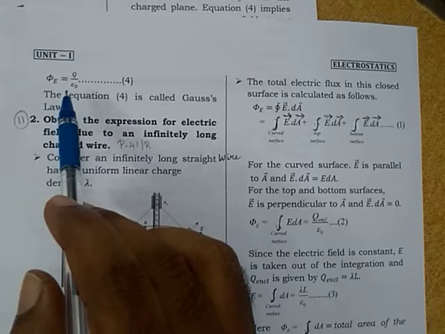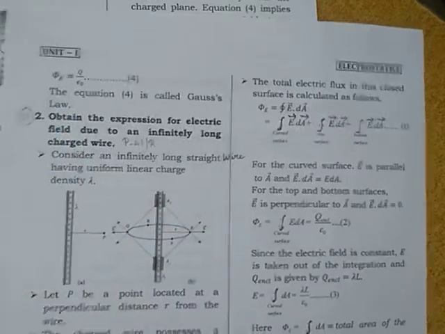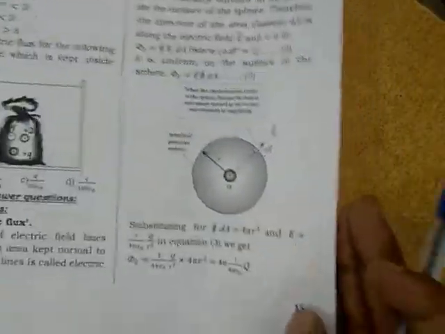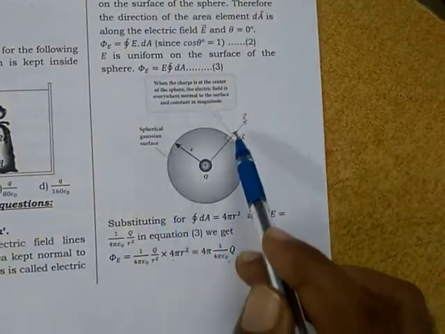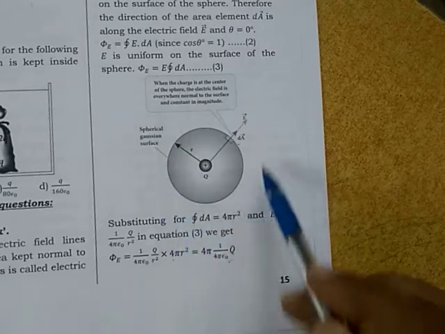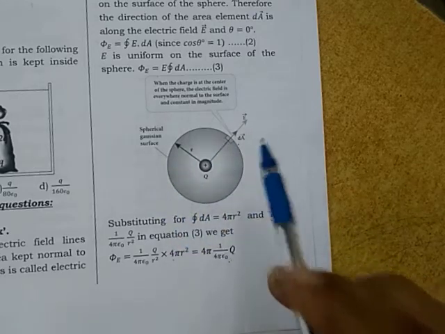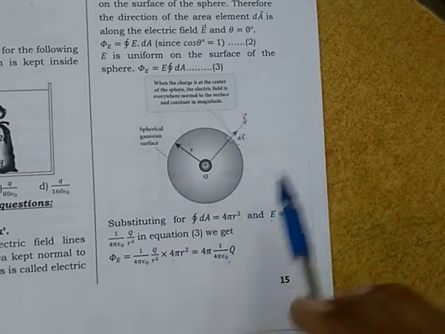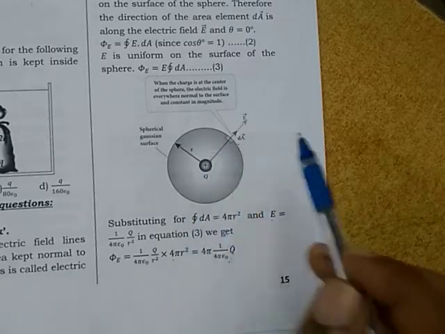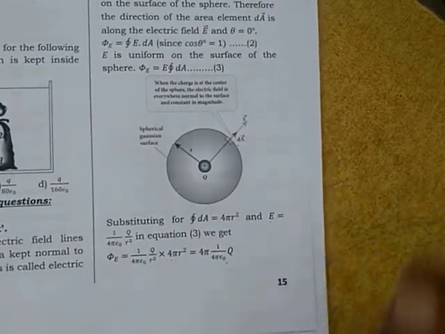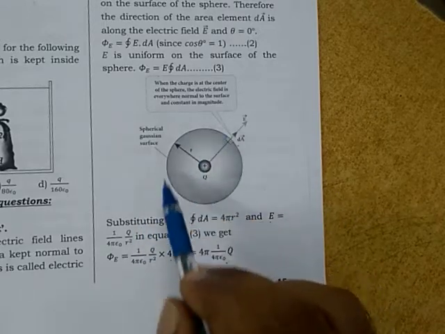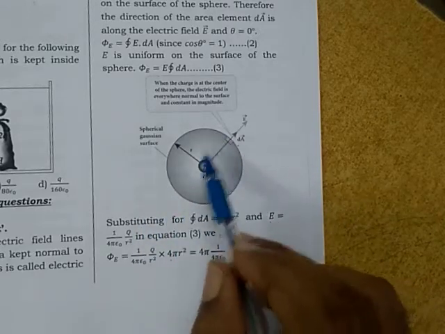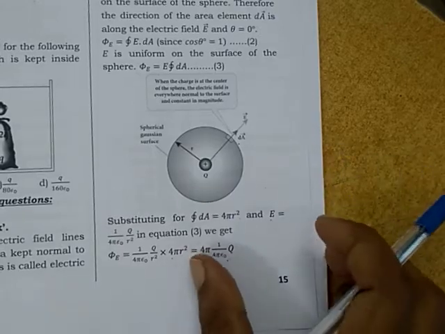Gauss law can be stated as: if the charge q is enclosed by any arbitrary closed surface, it may be of any shape, here I am considering a sphere shape, then the total flux through this closed surface will be equal to q enclosed by epsilon naught. This is known as Gauss law.